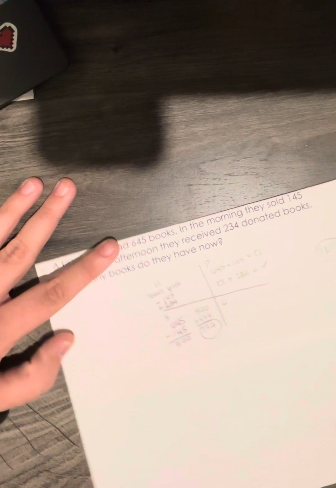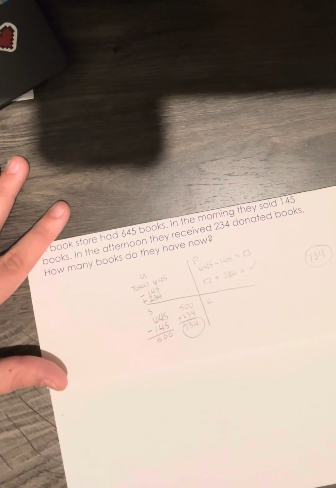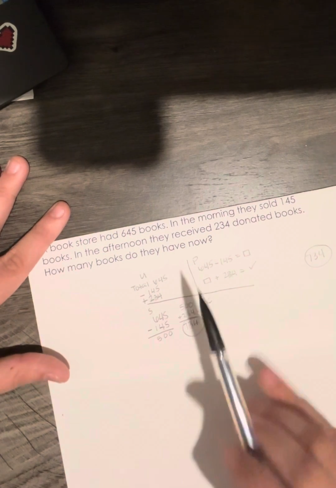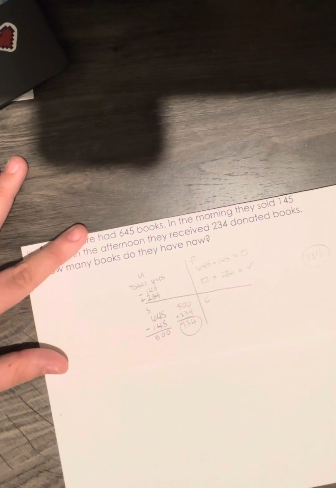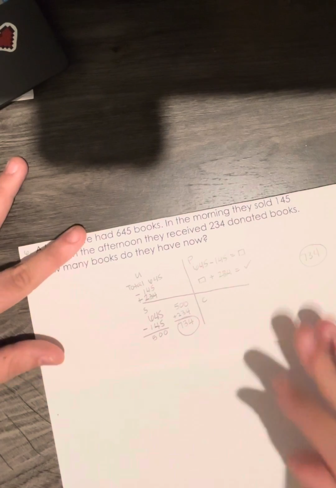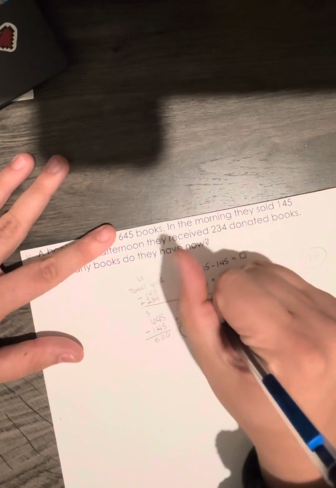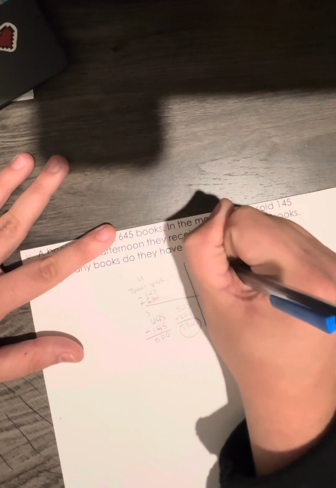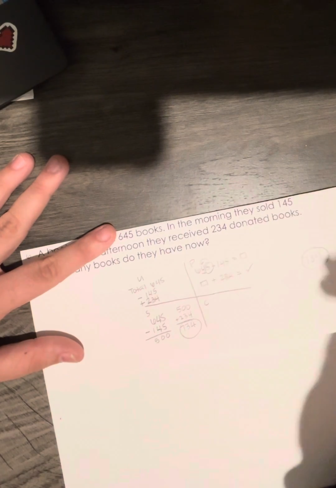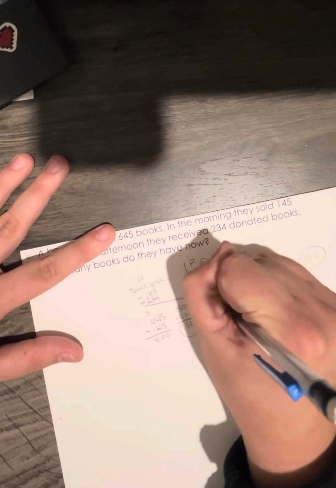We can check our answer. This time I'm going to check using reasonableness. So I can take my numbers here and I can round them. And if it's close to this number, then I know that I probably have the right answer. So I can take 645. If I were to round that number, 5 or more tells my 4 to raise the score. So I can round it to 650.